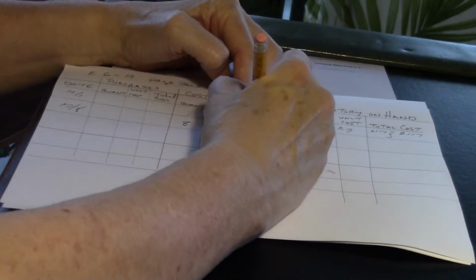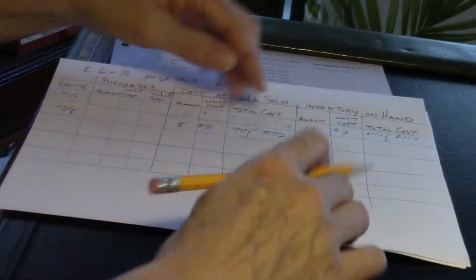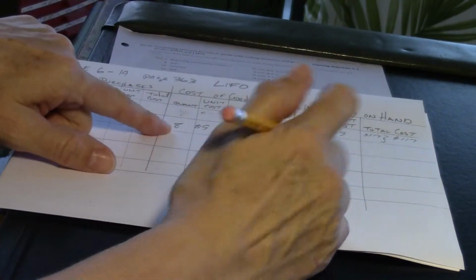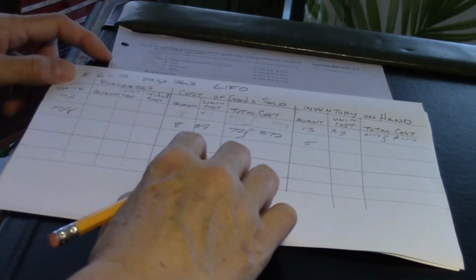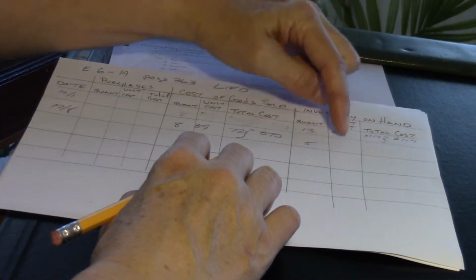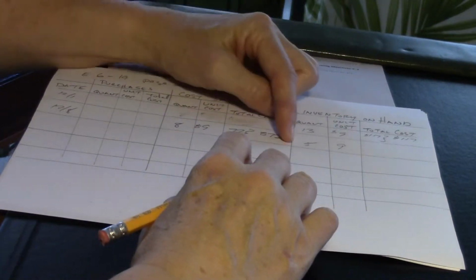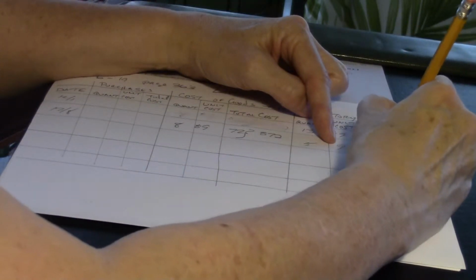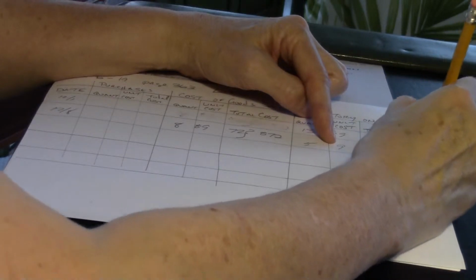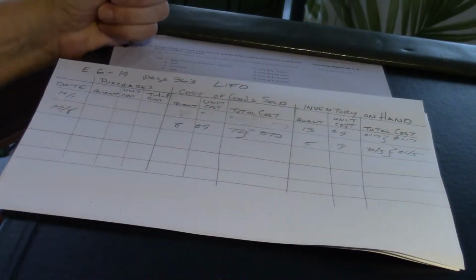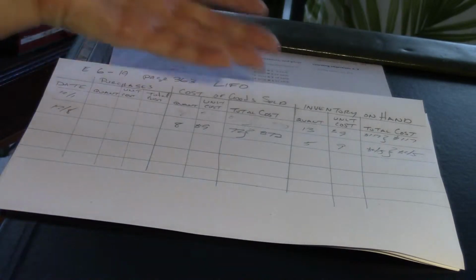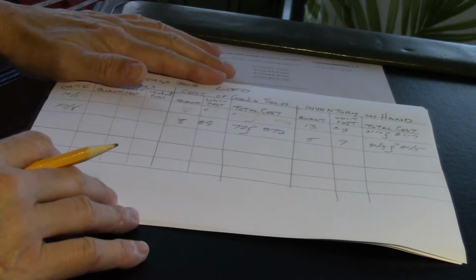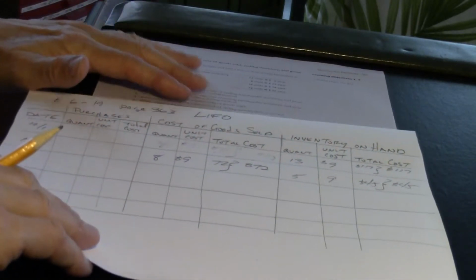We got $72. That's our cost of goods sold. How much is left? 13 minus 8 is equal to 5, right? At $9 each. So 5 times 9 is 45. All right, so that's no different from when we did FIFO. Well, that's because all we had was these. So, I mean, that's the ones we sold because that's all we had.